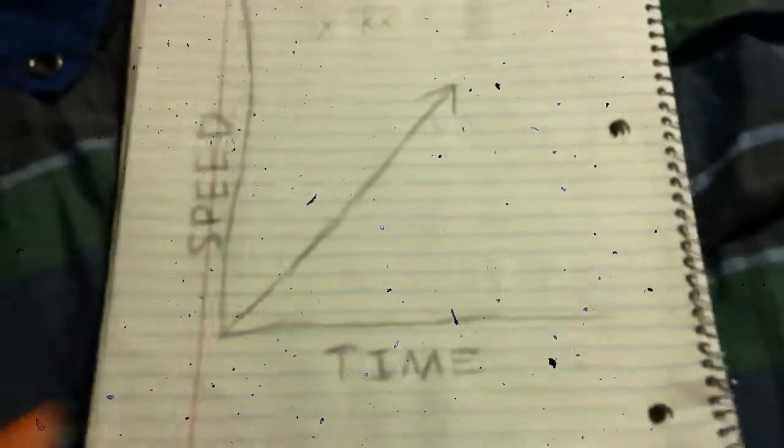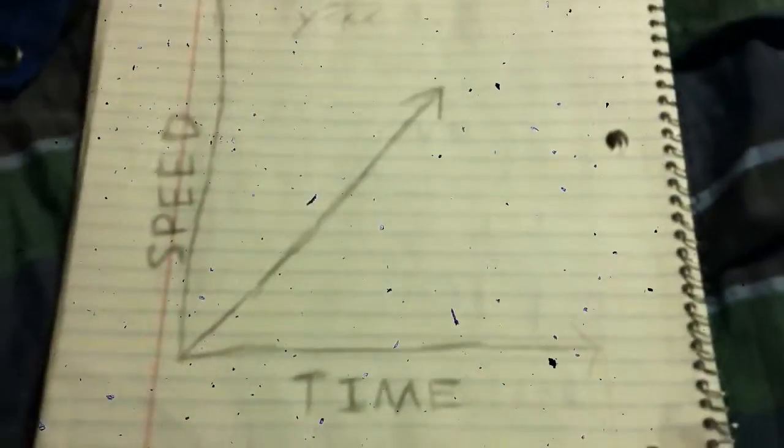Since the ball is falling, affected by gravity, this is what the speed and time graph looks like. That's just how gravity works. That's how acceleration and gravity work. It's a linear equation, y equals kx.